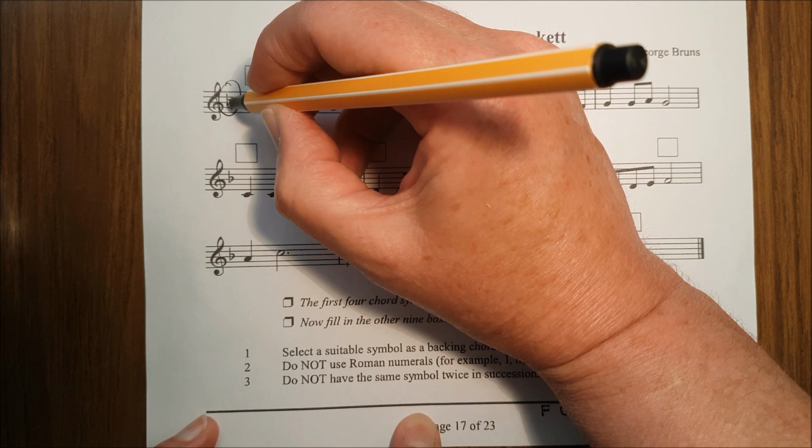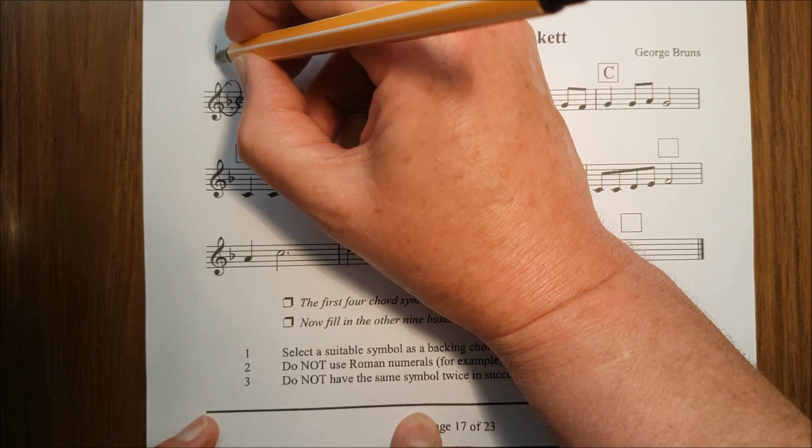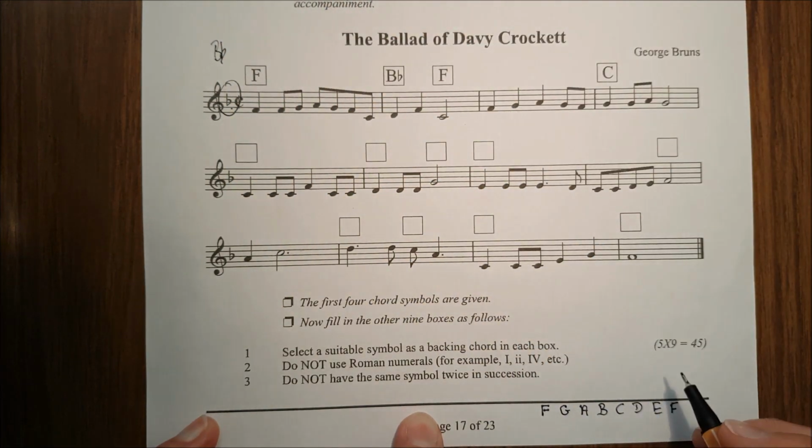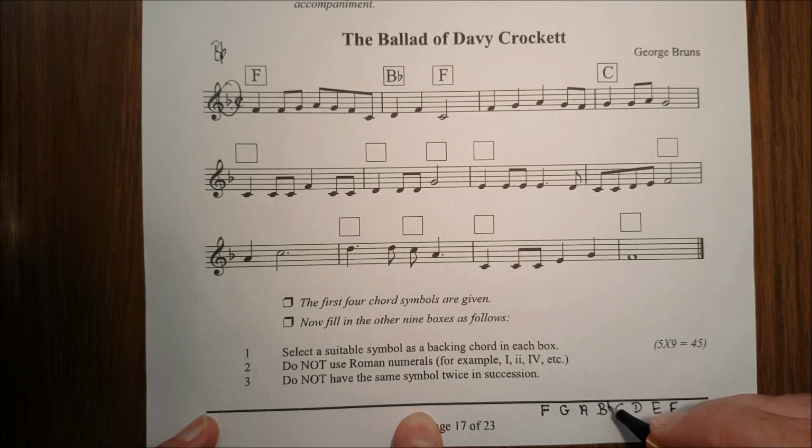So the little loop of the flat is on the B, so that is a B flat. So we need to be careful to include that. So we go back down here and put a flat in beside that B. Under that then, I would write my Roman numerals so I know which chord is which.